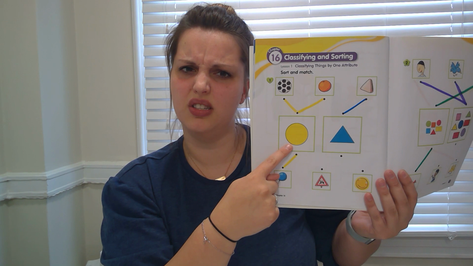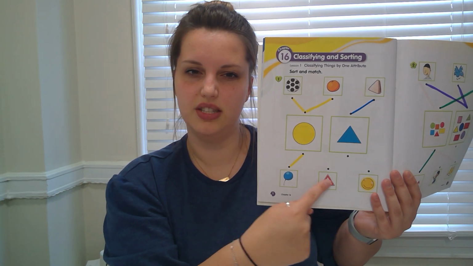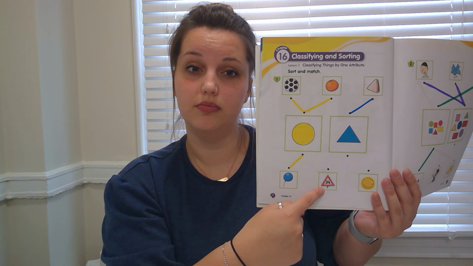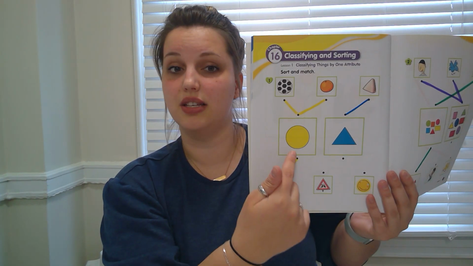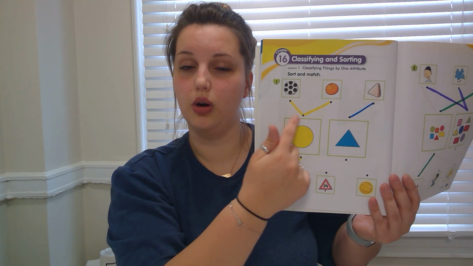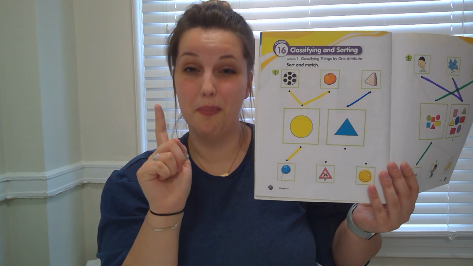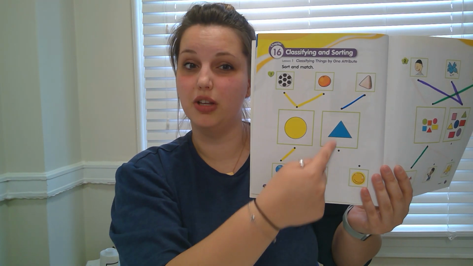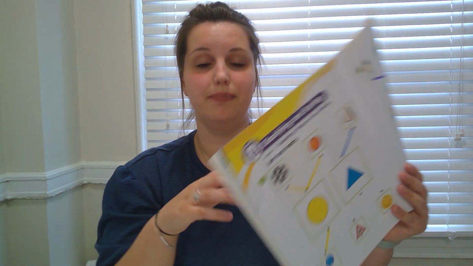Is a circle similar or different from a sign? This specific sign. Is it similar or different? Right, it's different because this has a circular shape, and this has a triangular shape. But that means that it's similar to the triangle. So we grouped them together based off of those traits that they had.